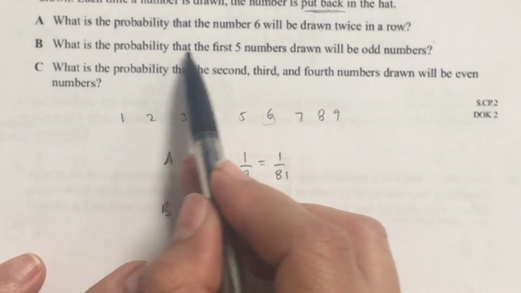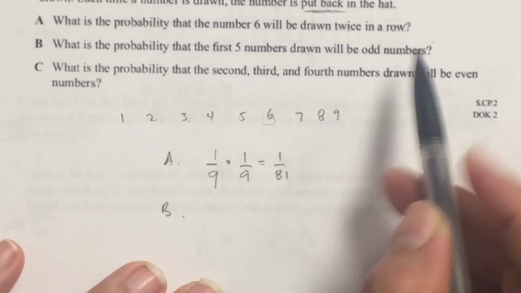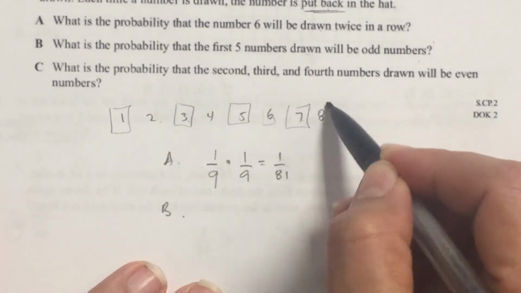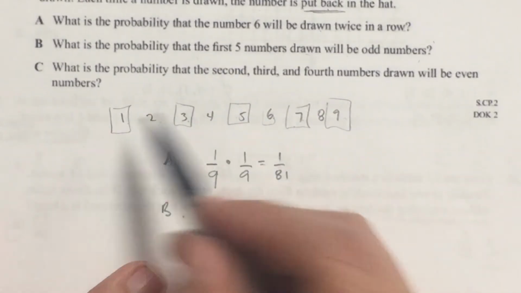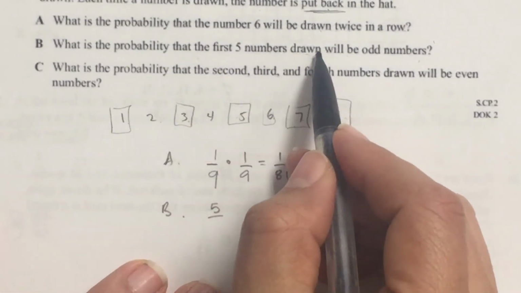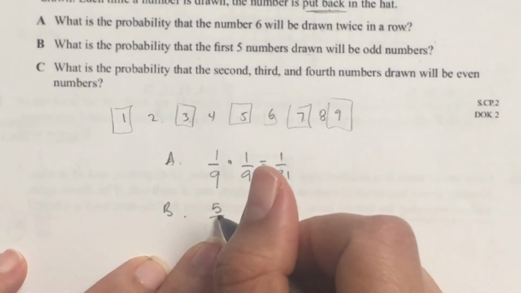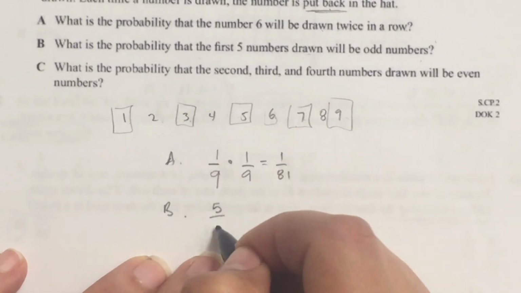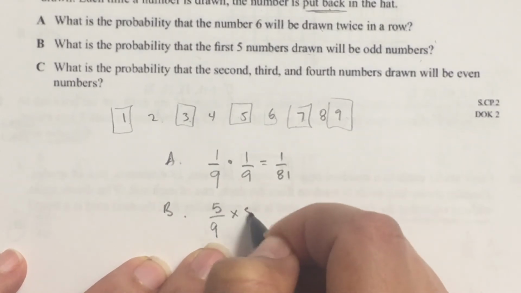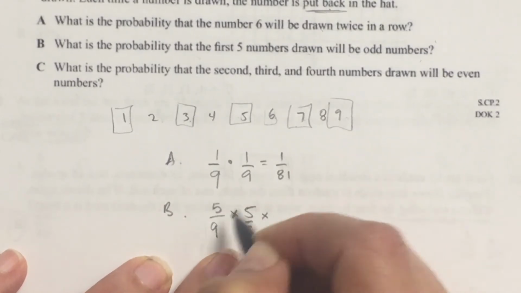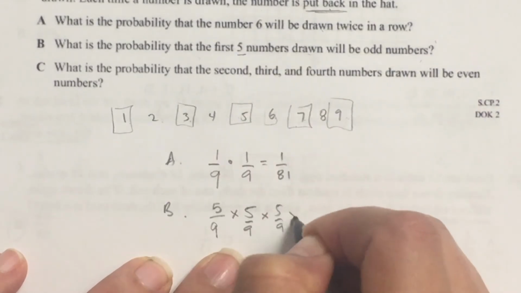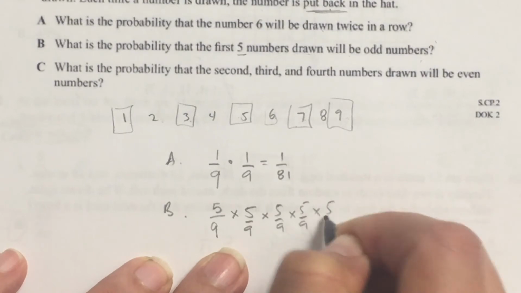All right, what's the probability that the first 5 numbers drawn will be odd? So odd numbers, all the odd numbers. How many are there? 1, 2, 3, 4, 5. So 5. The first 5 numbers drawn will be odd. So 5 out of 9 possibilities times, and again, the probability of getting an odd is 5 out of 9 because nothing's changed since you're putting it back. And we want to do it how many times? 5 times. You're going to do that 5 times.